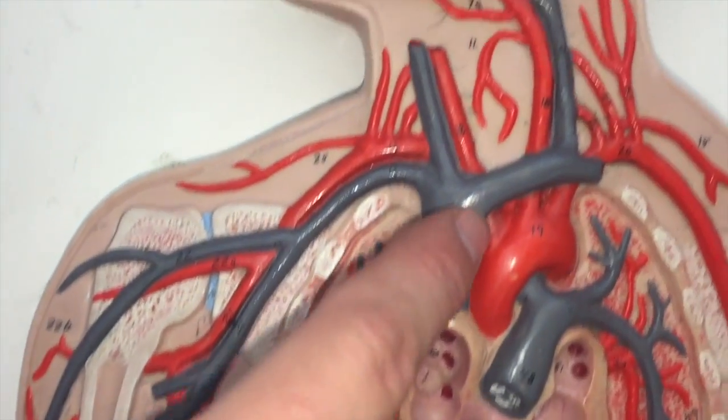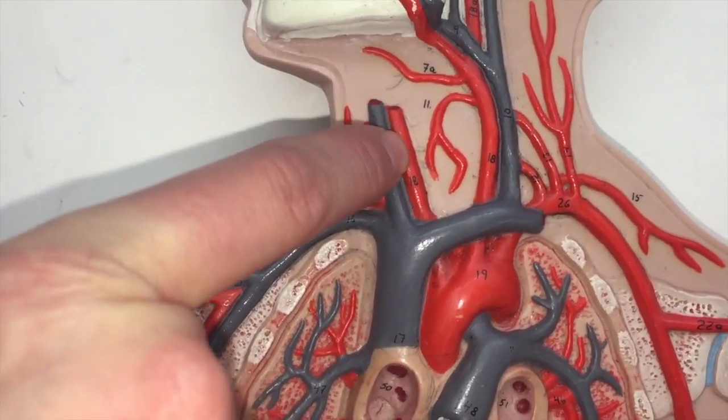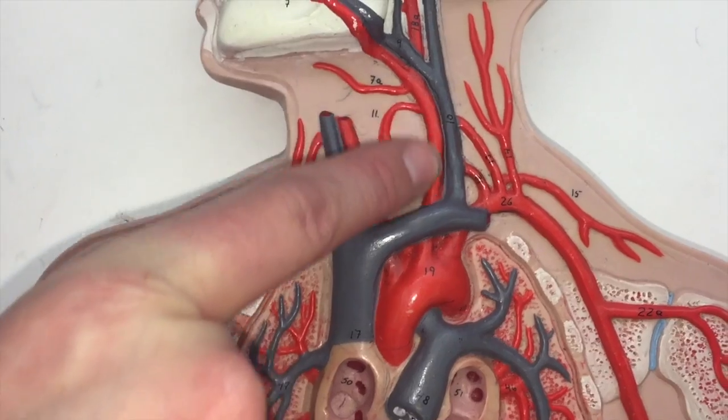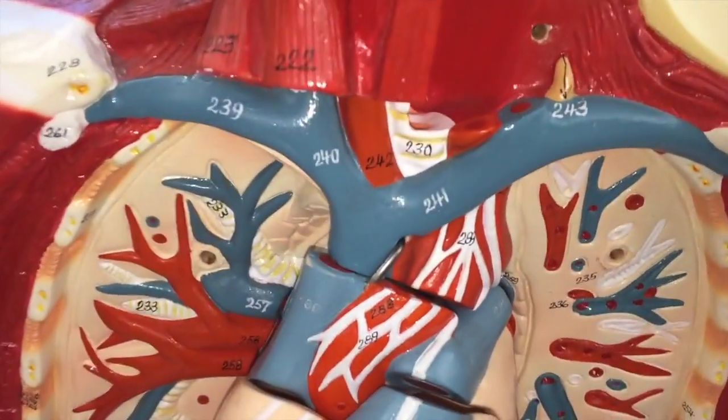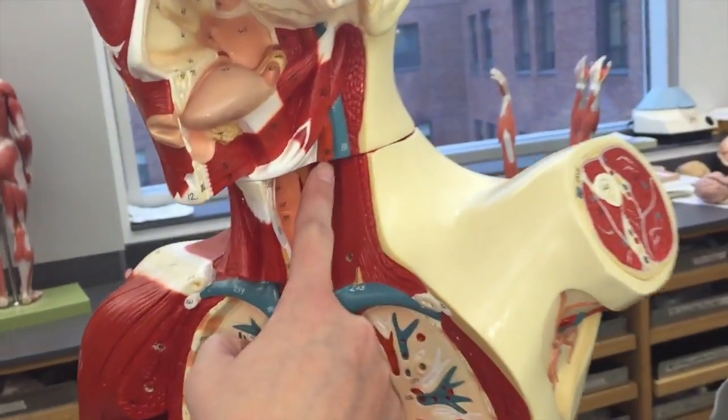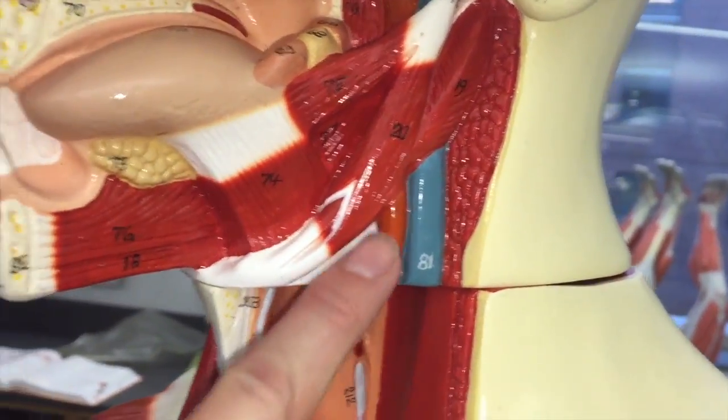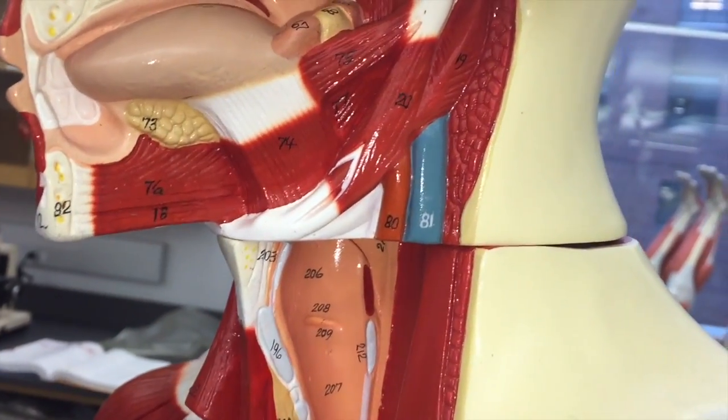Aorta, aortic arch, brachiocephalic artery comes up, right common carotid artery goes up. This is your left common carotid artery here. Then the right subclavian comes down this way under the clavicle. And in this guy, can't see it, so I'm not even going to bother. But you can see a little piece here of the left common carotid artery coming up before it goes into the head, pretty much. So we're pretty much done with this guy, and we're done with that guy.